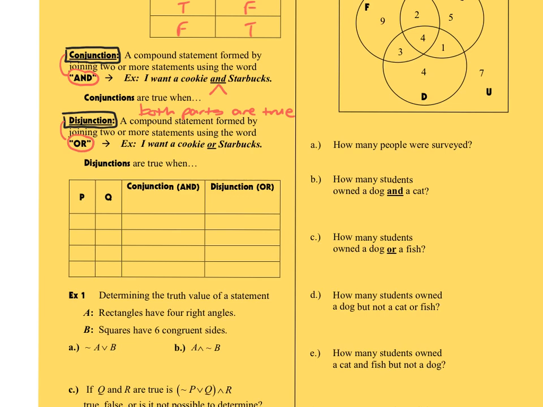So in order for you to make the conclusion about the truthfulness of a statement with a conjunction, both parts of that statement must be true. A disjunction, however, has the word or in it, so that would be, I want a cookie or Starbucks, and an or symbol is going to just look like a V. Disjunctions are true when either part is true. It doesn't matter.